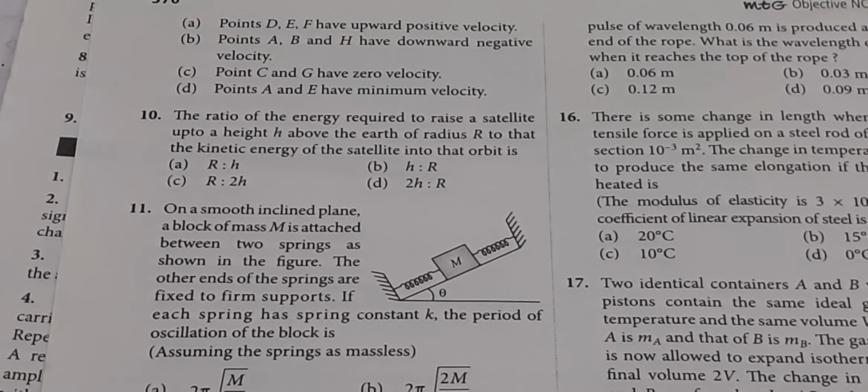How much kinetic energy is required to raise it to height small h above the surface of the earth of radius R, compared to the kinetic energy of the satellite in orbit, when the satellite rotates in a circular path around the earth? These 2 energies are required for the ratio.